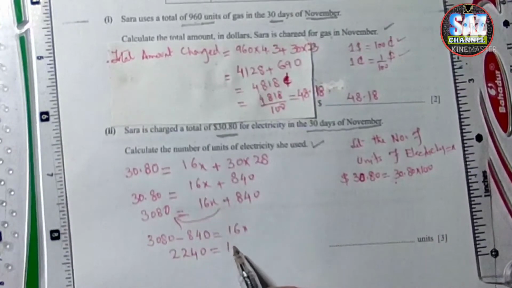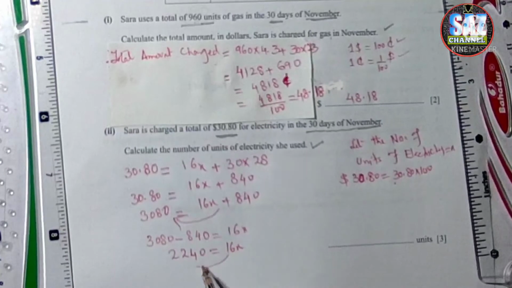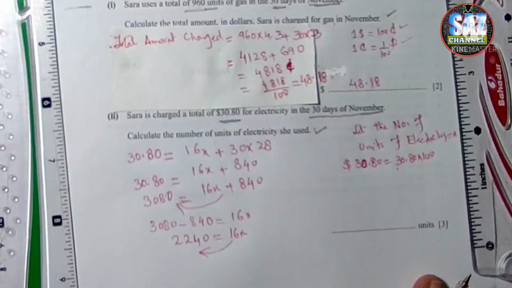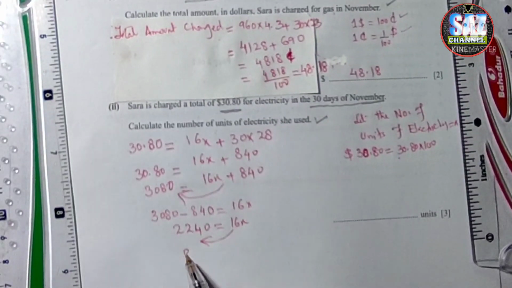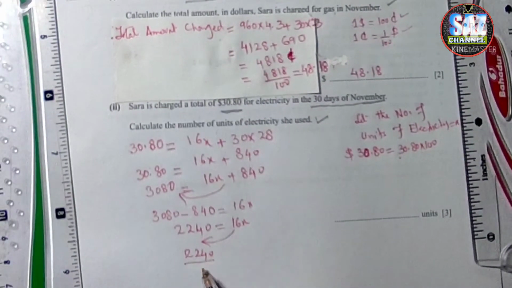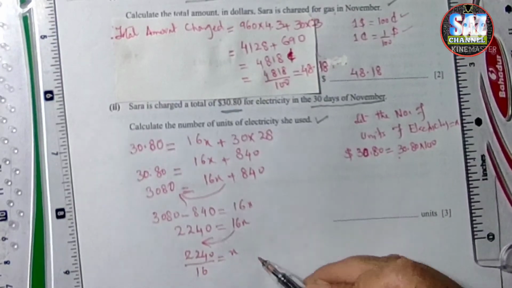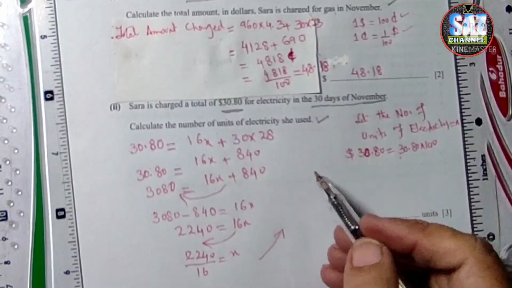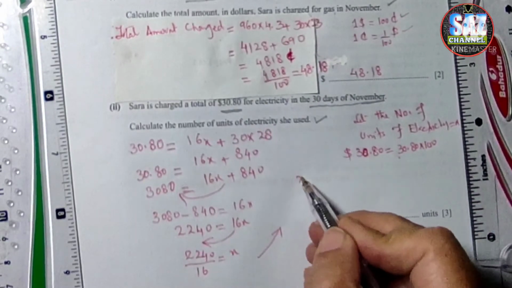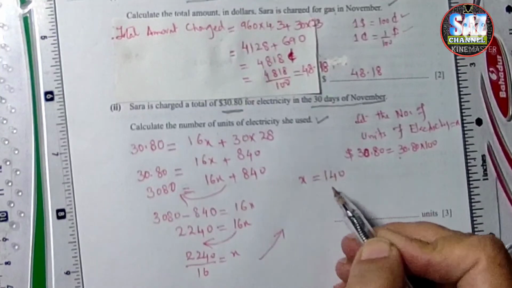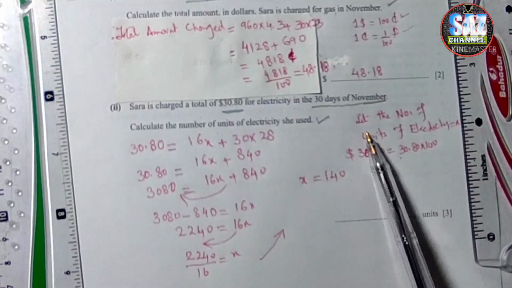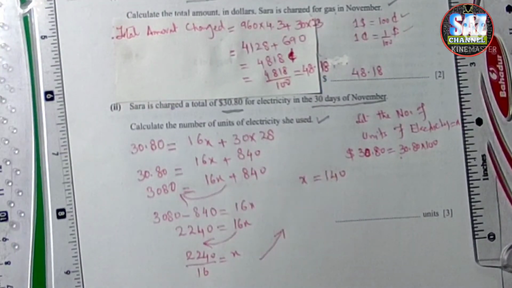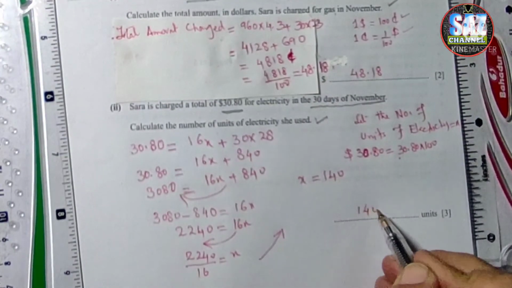2240 equals to 16x. And now what we have to do is divide 2240 by 16. 2240 by 16 equals to x, and divided by 16 equals to 140. X equals to 140. So what was the assumption for x? That we have to find the number of units of electricity. So the number of units of electricity is 140.